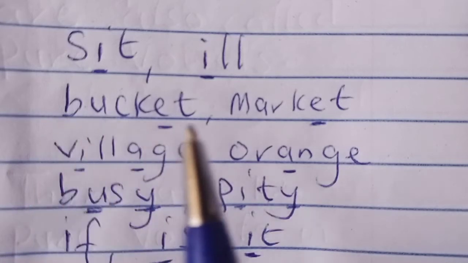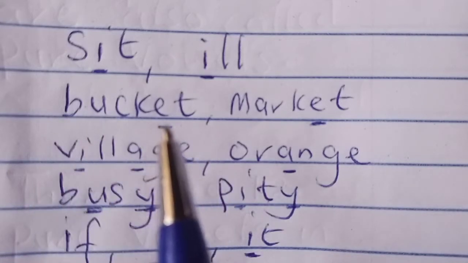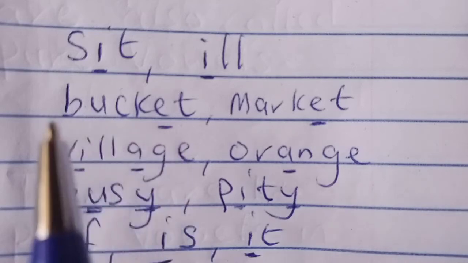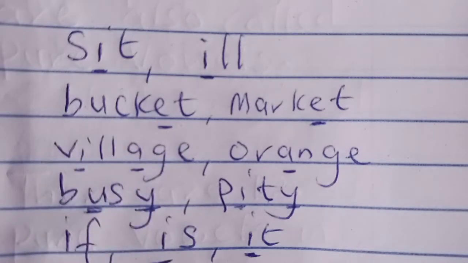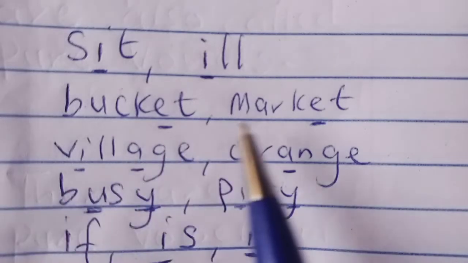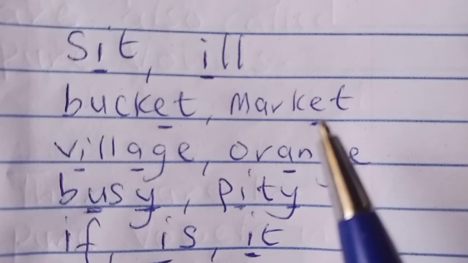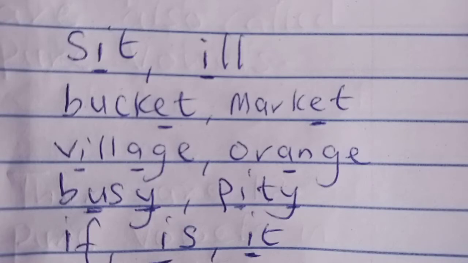Then coming right here, the sound is right here where you have letter E. What you have here is E. So the word is pronounced bucket. Bucket. Then right here, the same thing applies where you have letter E. The sound here is E. The word is pronounced market. Market.